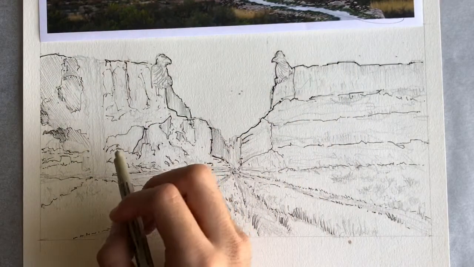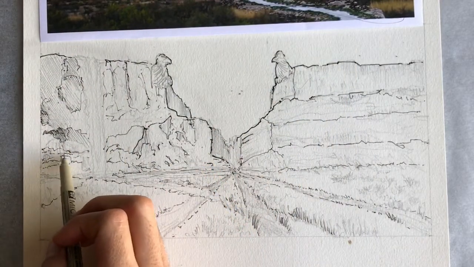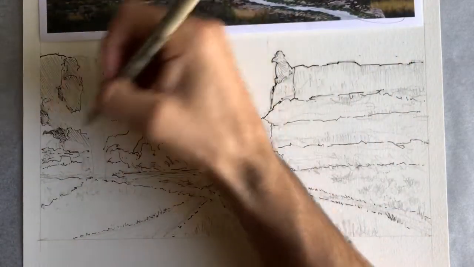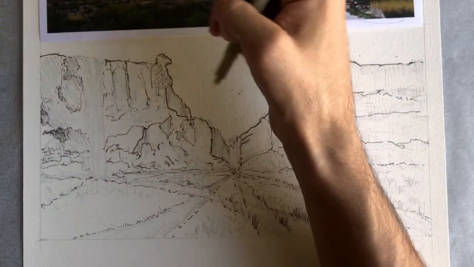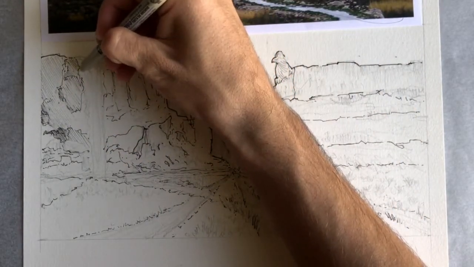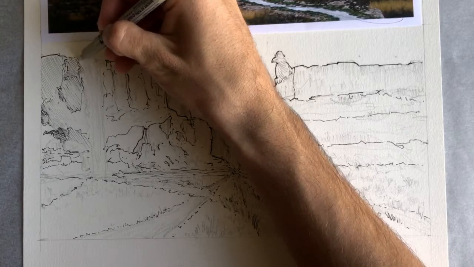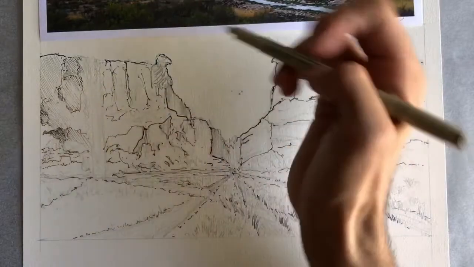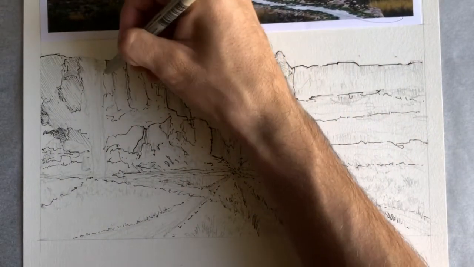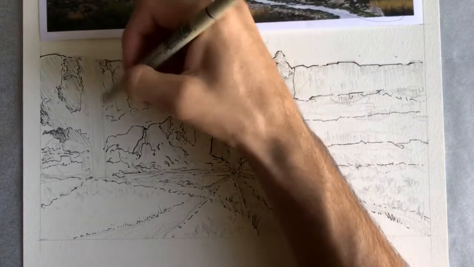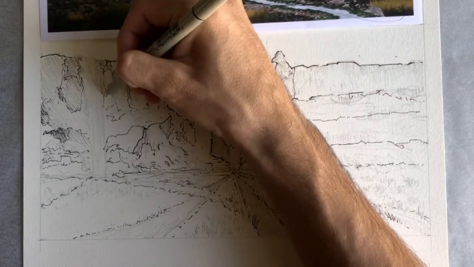And we come, I think this area here is not hatched, so I'll leave that open. We want to create this texture, or that's actually a waterfall, so I'm going to leave that loose here, but I want to create texture, so it's this line work of just moving back and forth.